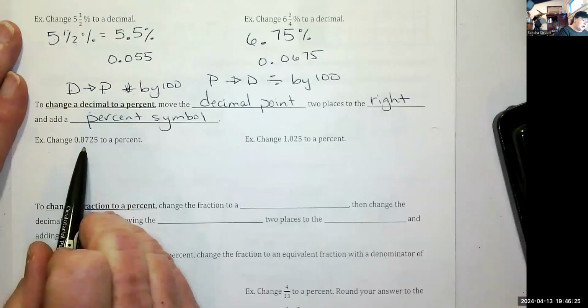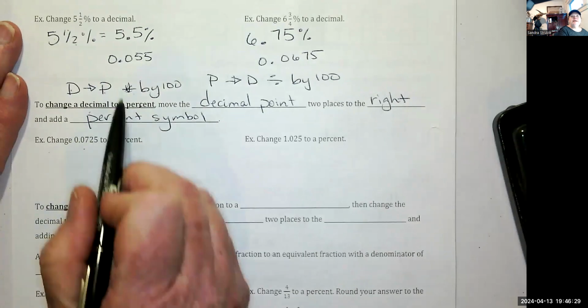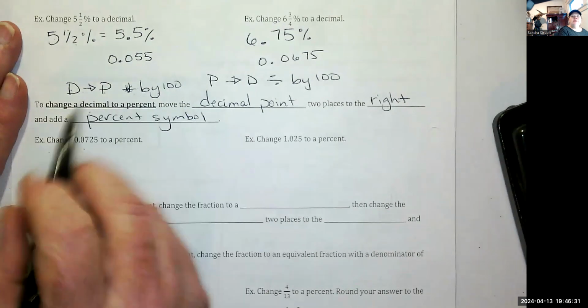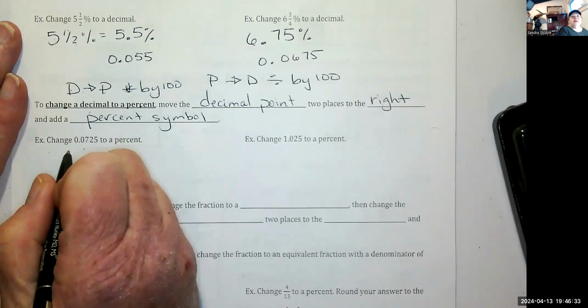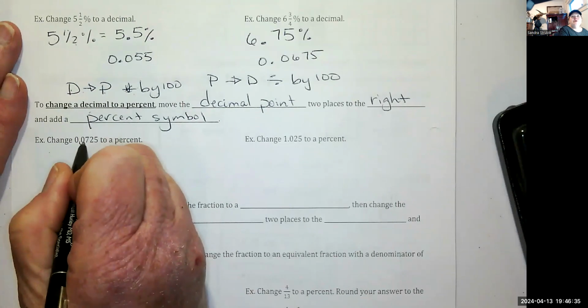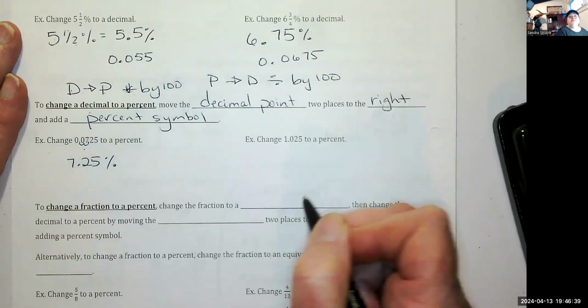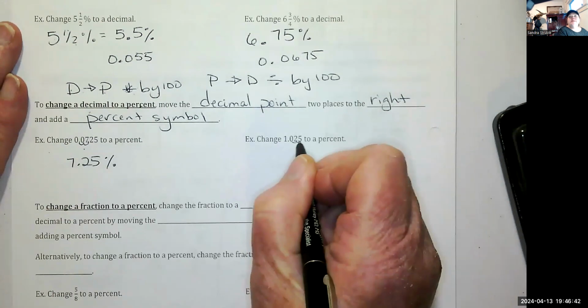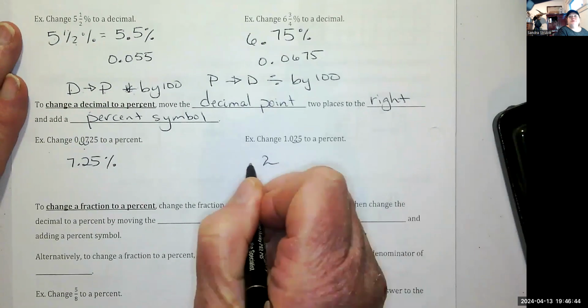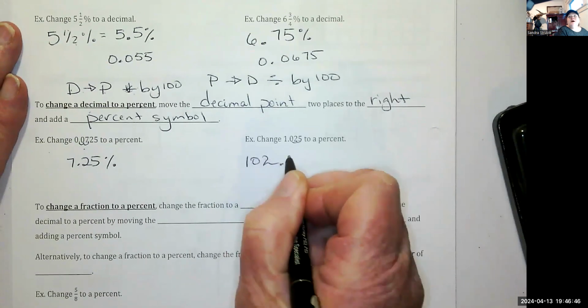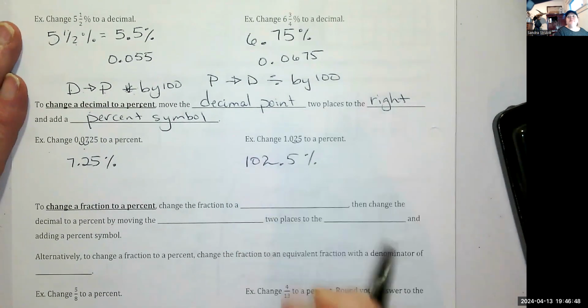All right, so we're going to change 0.0725 to a percent. So if I'm going from a decimal to a percent, I just multiply by 100 and add a percent sign. So that's the same thing as moving your decimal 2 places to the right and adding a percent sign.